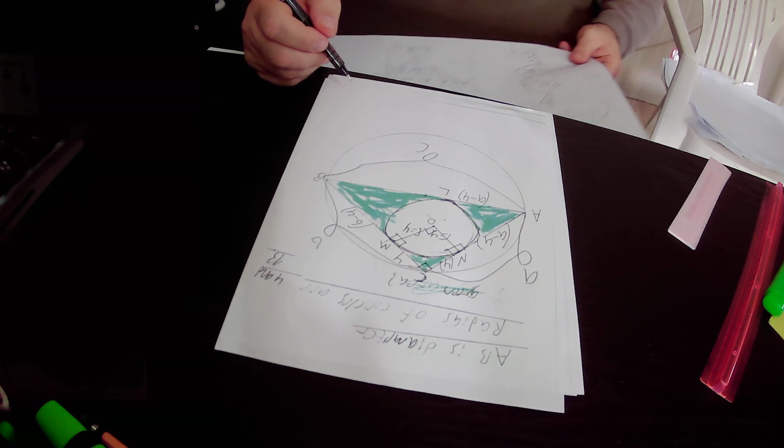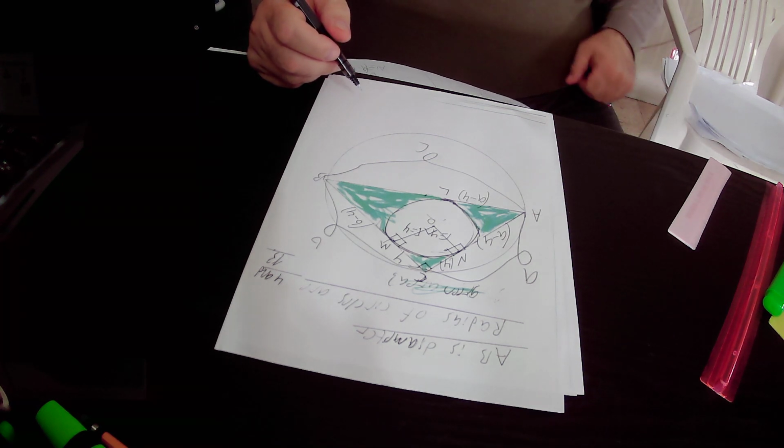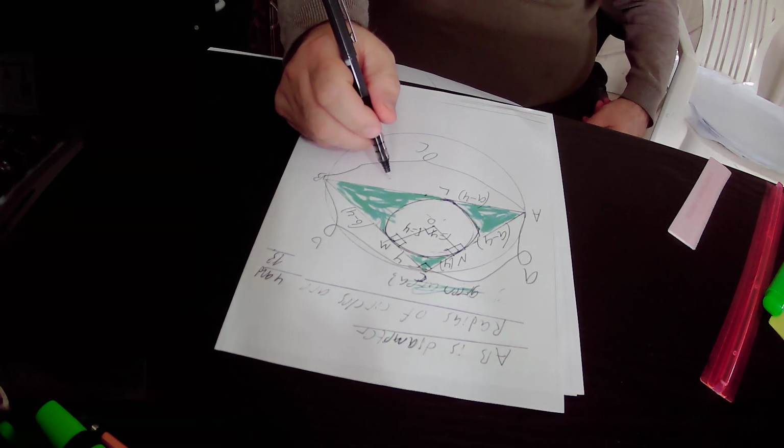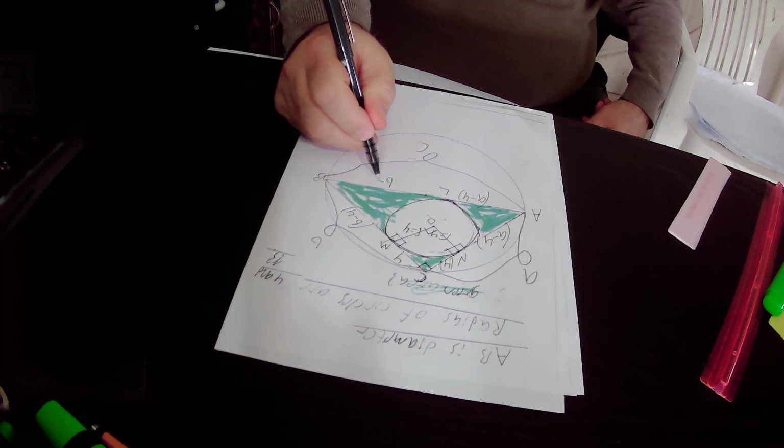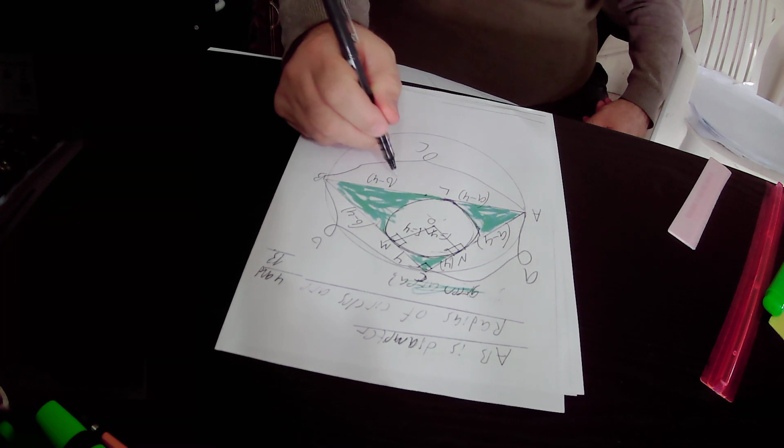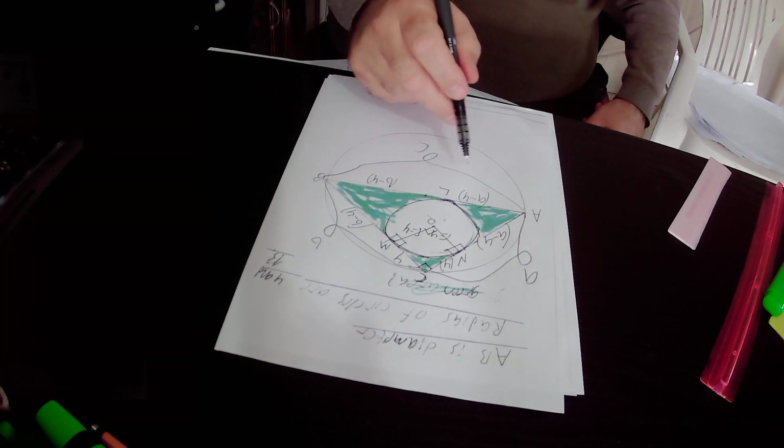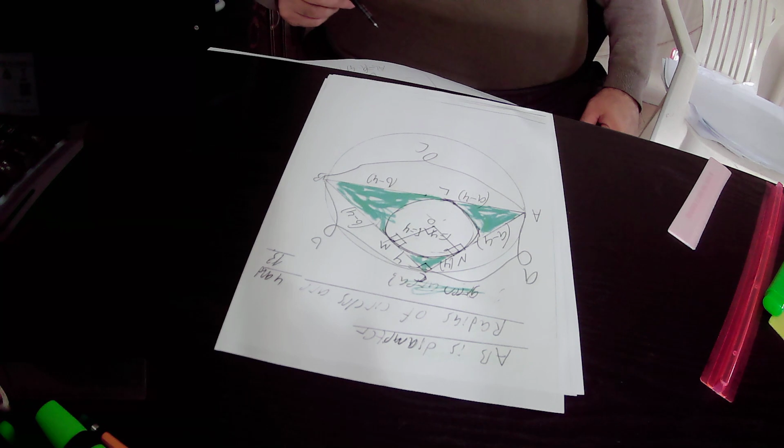BL equals B minus 4. So in conclusion, we found out that BL equals B minus 4 and AL equals A minus 4.